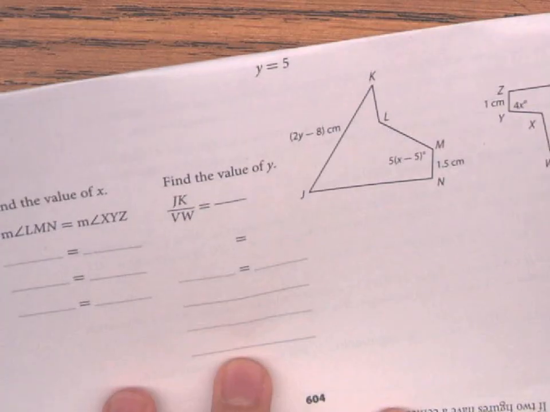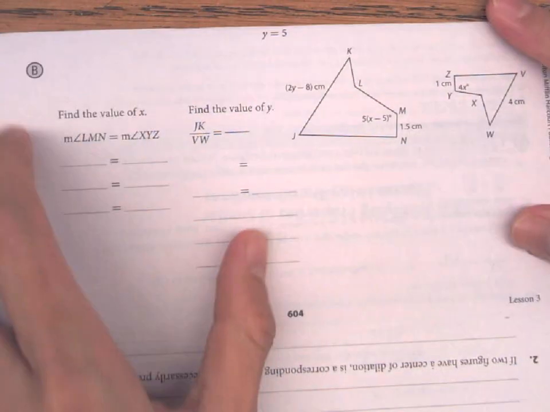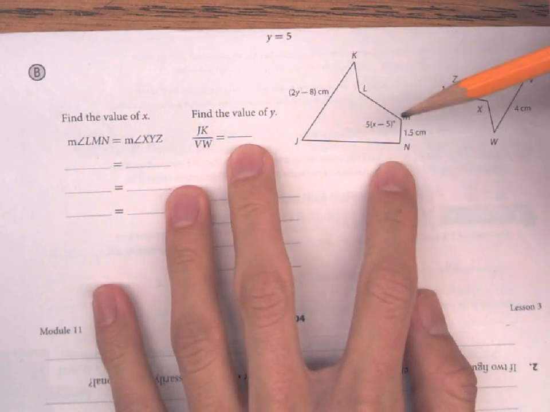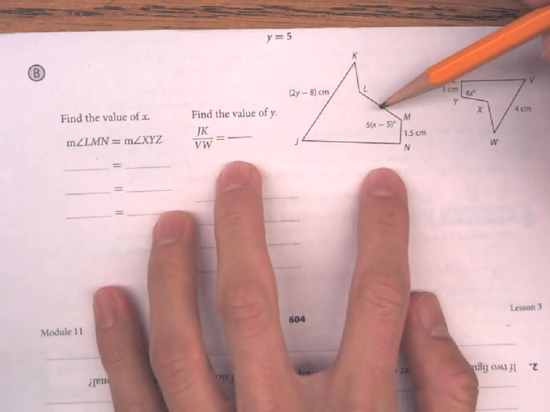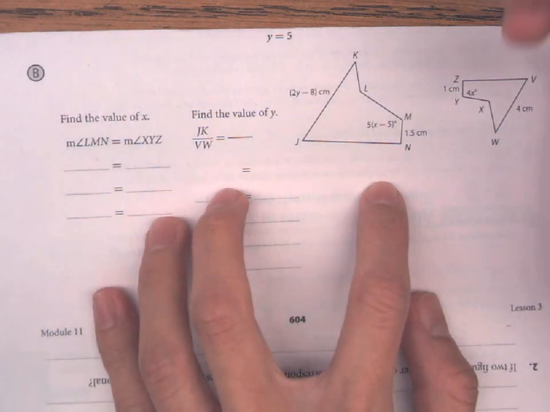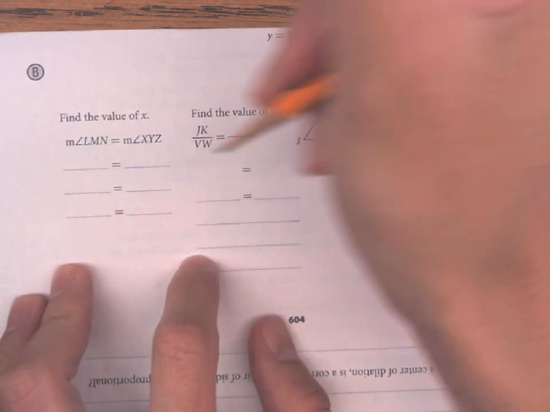So this is letter B right here. It says find the value of x. What I see here is that it's giving you the measure of angle LMN equals the measure of angle XYZ. If you want to solve for the value of x, just write out the expressions.